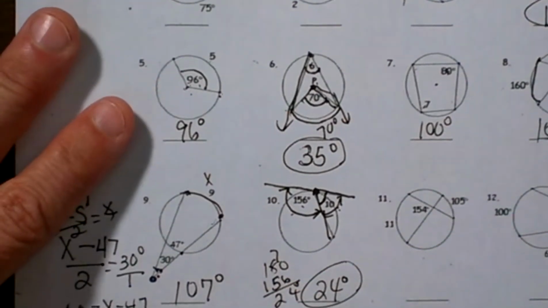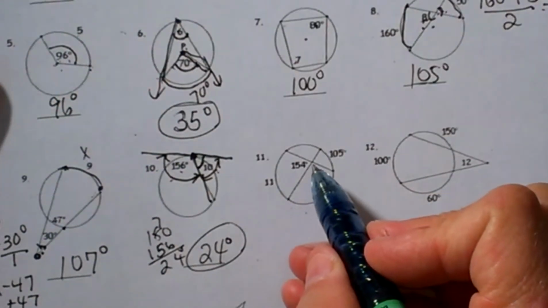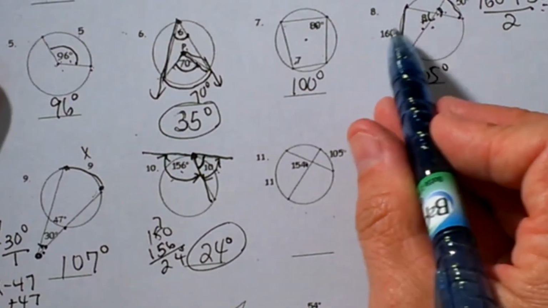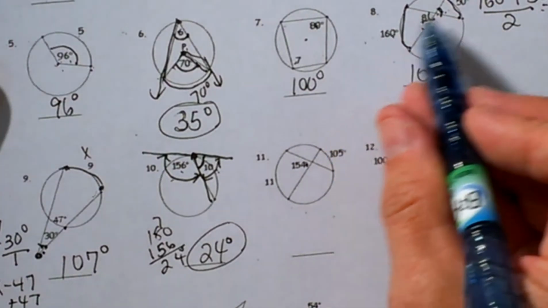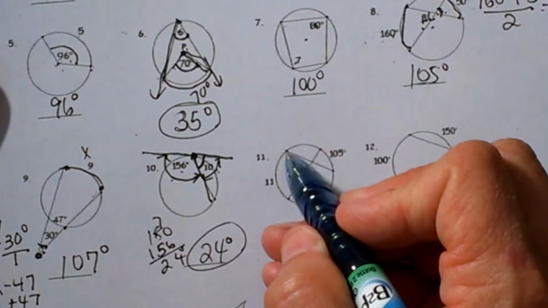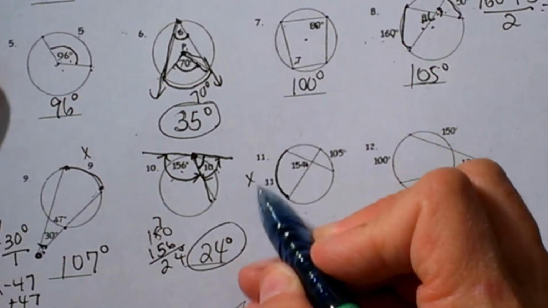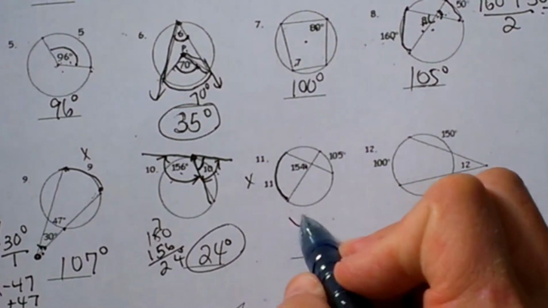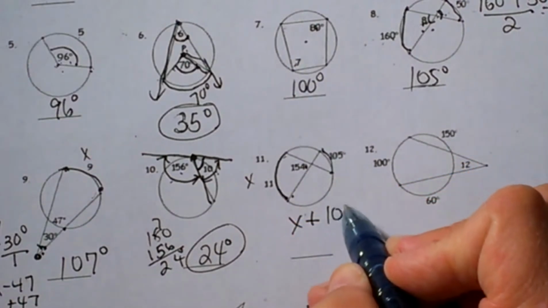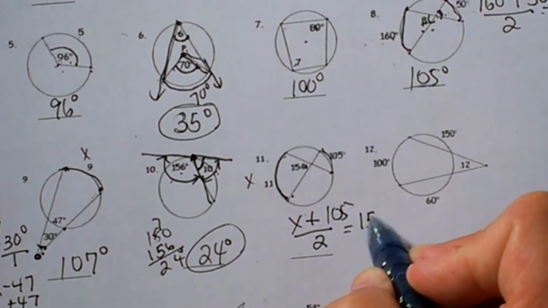Okay, let's look at number 11. We've got one of these angles. This is like number 8. We add the 2 arcs and divide by 2 to get the angle. So we're going to use the same formula, only this time we don't know one of the arcs. We don't know this arc, so I'm going to call that x. So I've got x plus the other arc, which is 105, divided by 2 is equal to 154.